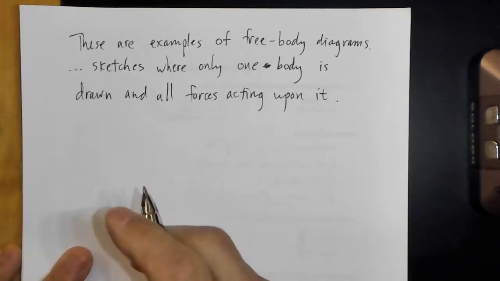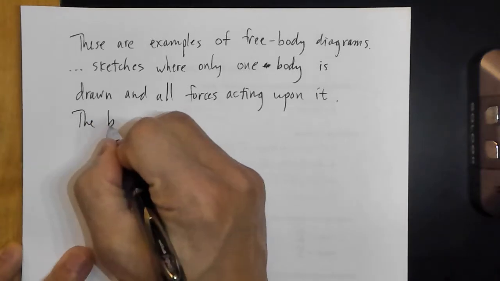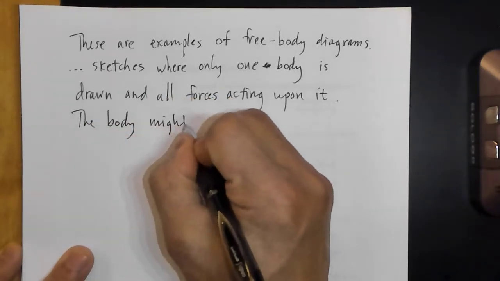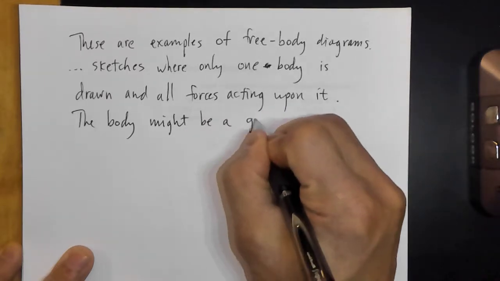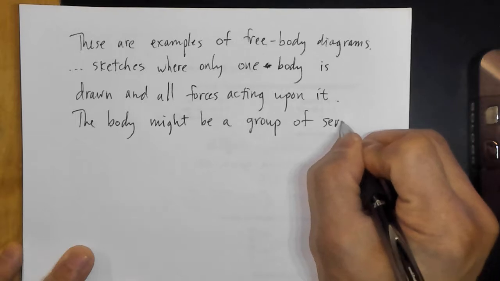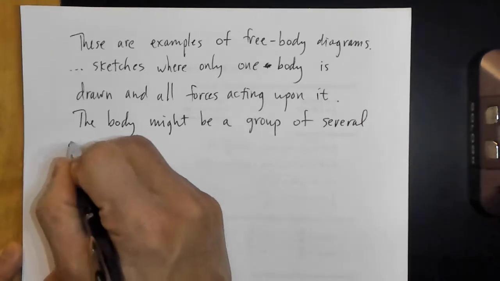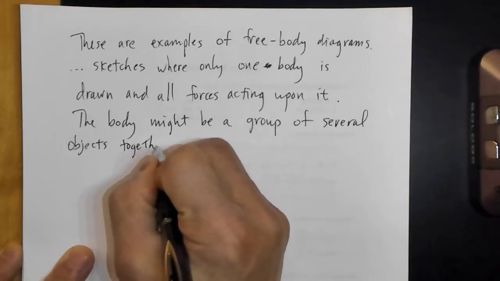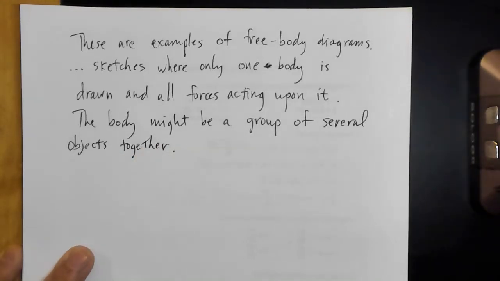Okay, and so I'll just say explicitly the body might be a group of several objects together. That's fine. Okay?